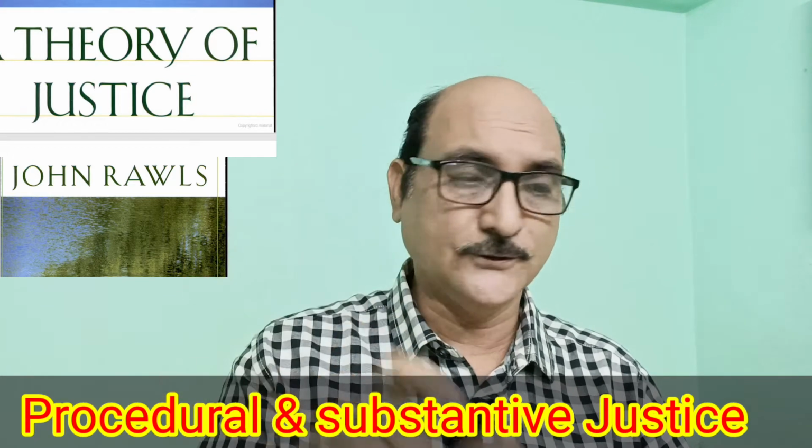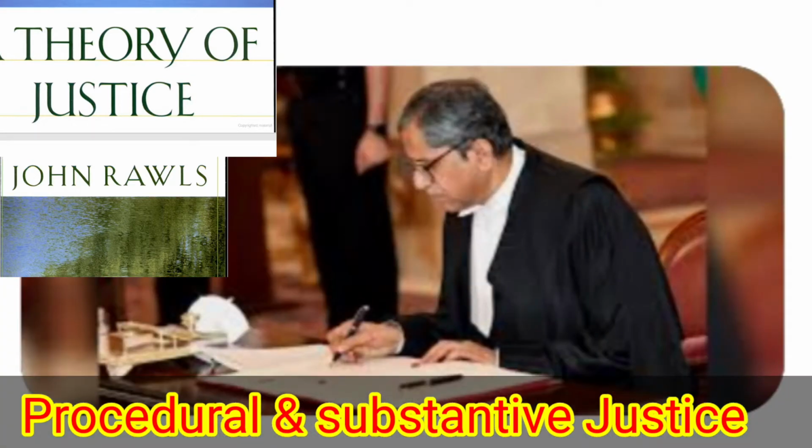Let us suppose in the introduction you will write like this: among the theories of justice, Rawls' theory of justice has been given central importance in political science.